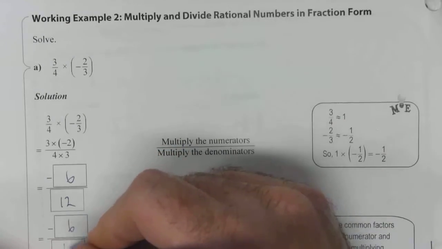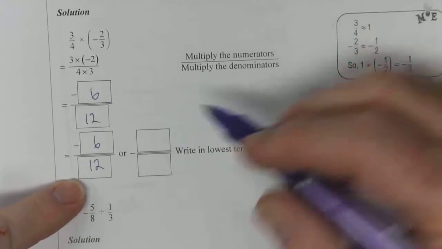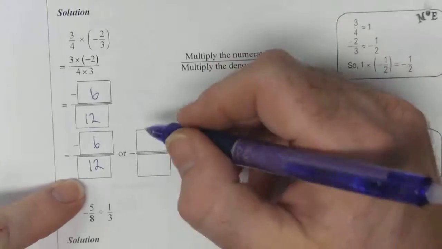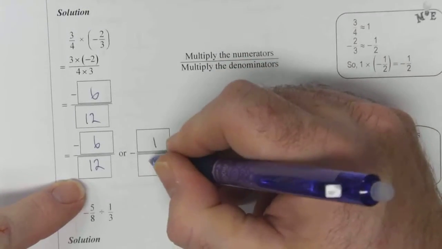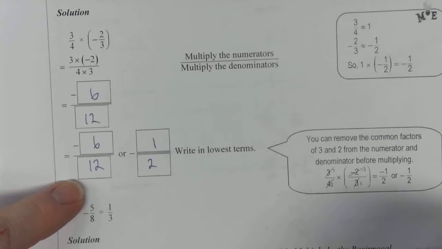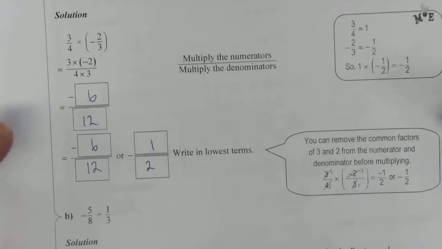-6/12. 6 divides into both the top and the bottom, so 6 divided by 6 gives you 1, and 12 divided by 6 gives you 2. So in lowest terms, we're looking at -1/2 as the answer.